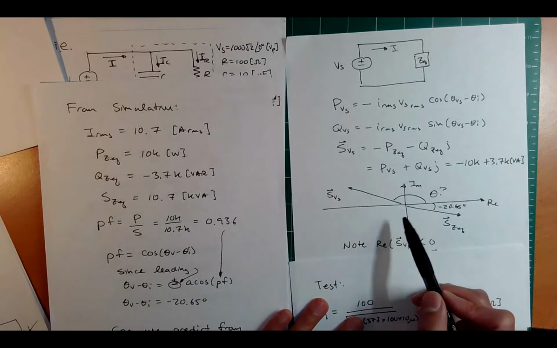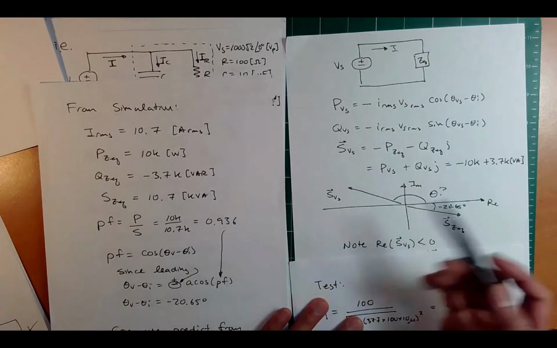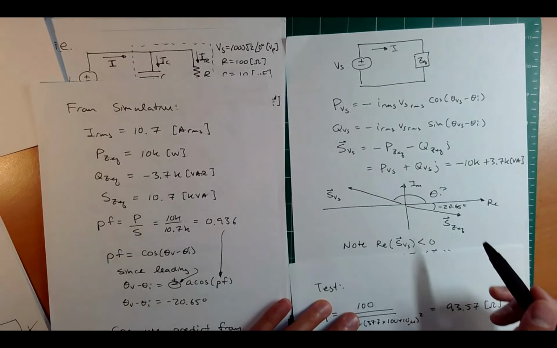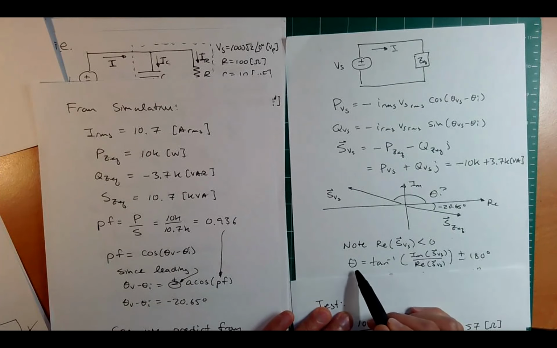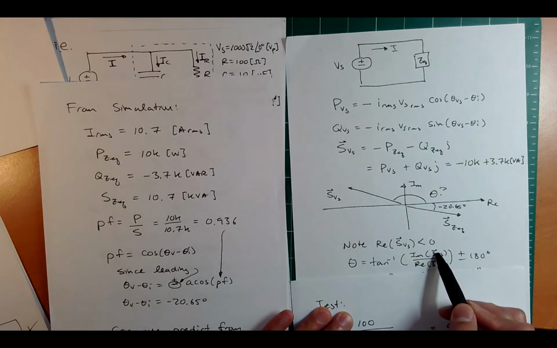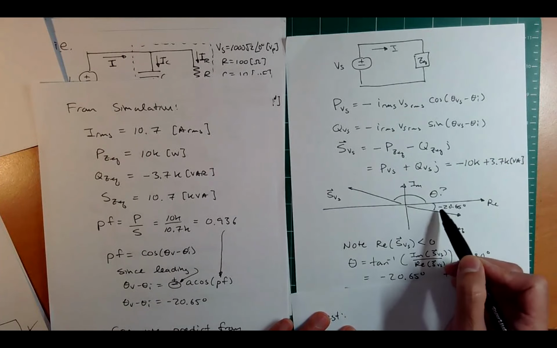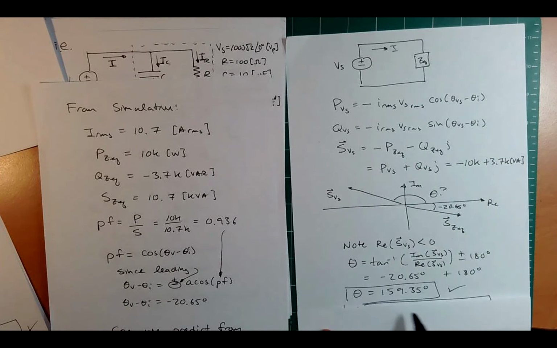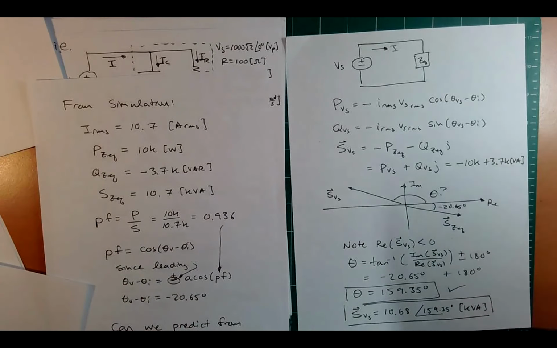What about this one, right? Well, what do we notice? The real part is negative. We have that tan inverse problem from before. We're coming full circle, ladies and gentlemen, full circle. And look at this. We got to add the plus or minus 180. Okay, what does that mean? Tan inverse imaginary over real. Okay, so that's 3.70 over minus 10. You're still going to get minus 20, but what do you got to do? Add 180. You totally can see that we do that. 159.35. So the S of the V bar is 10.68, 10.7 kilovolt amps with an angle of 159.35. Yes, that is it. So hopefully that puts full closure on this lecture.